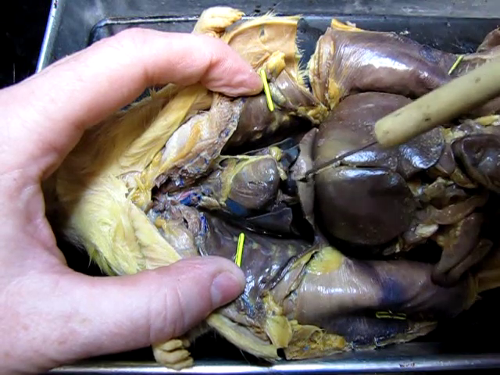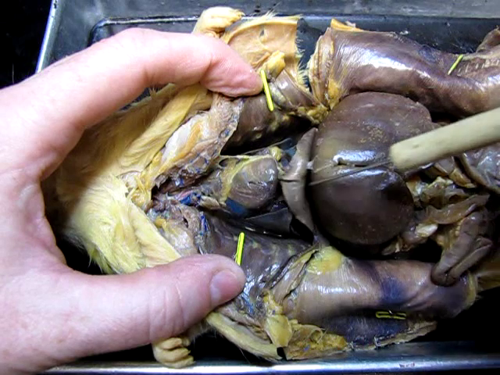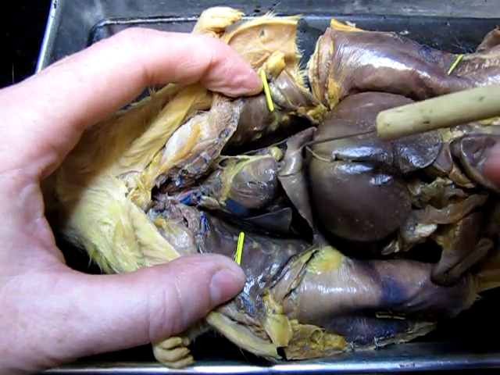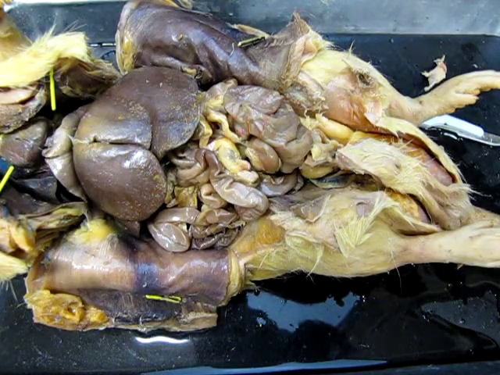And then dividing the thoracic cavity from the abdominal cavity, we again have this muscular wall, and that is the muscular diaphragm that is unique to mammals. Now we're looking at the abdominal cavity of the rat.